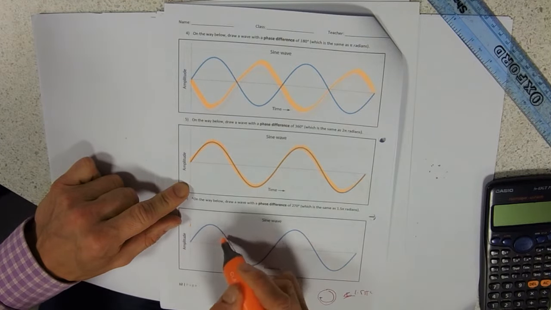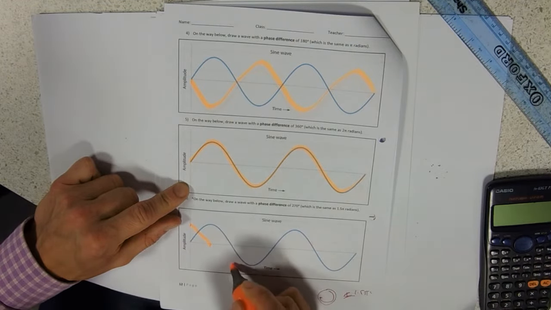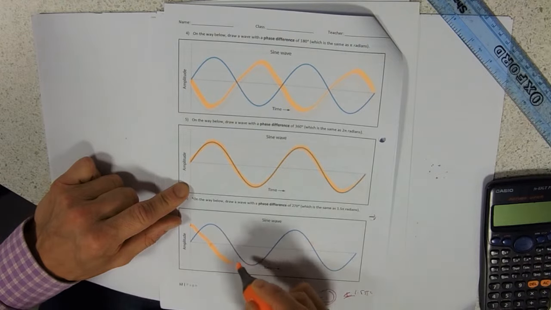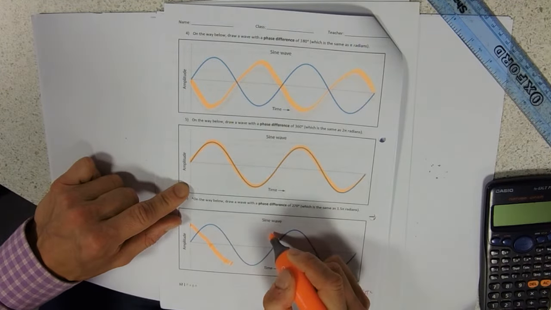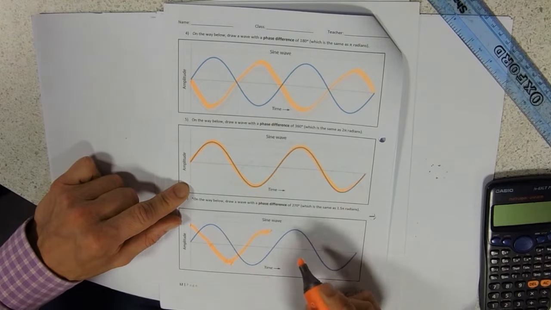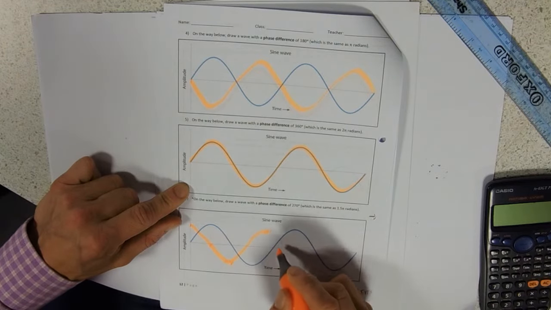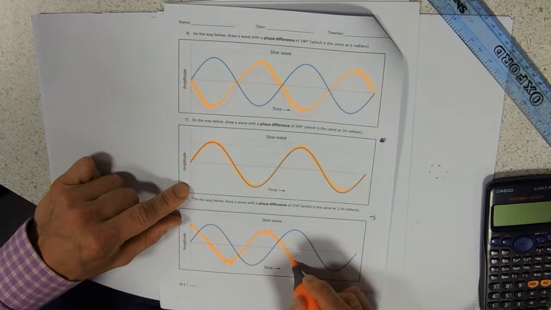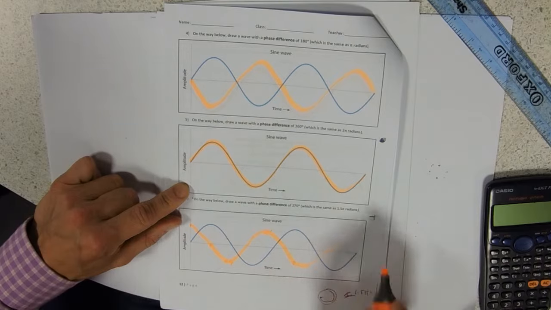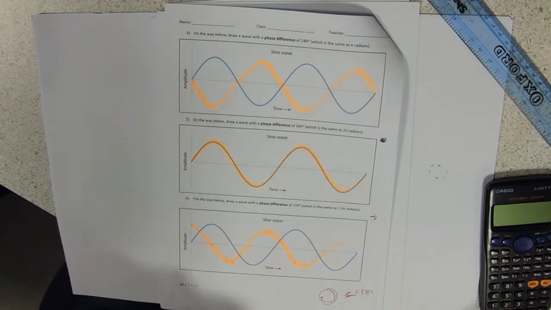So in phase would be the same, anti-phase would be down here, so I'm going to put that in the middle. And I'm going to have the bottom of the wave there. Quite difficult to draw these. There we are. And do that down there, that's sort of nearly, just about there, just about got away with it. And that's phase difference.